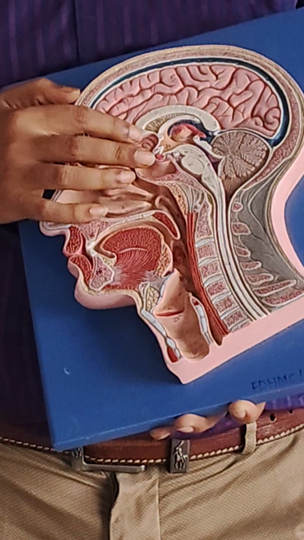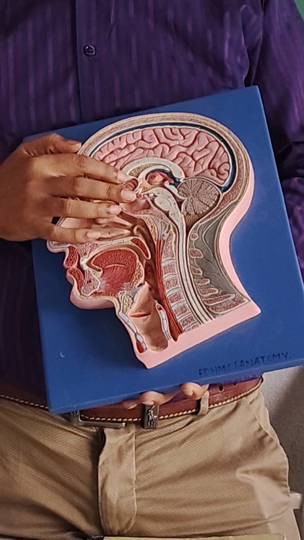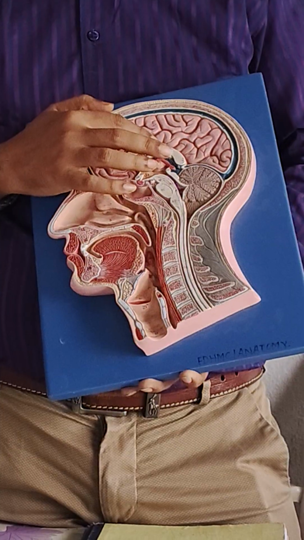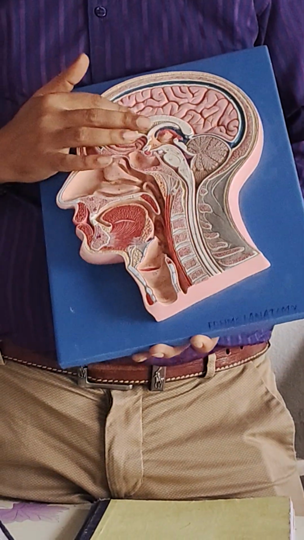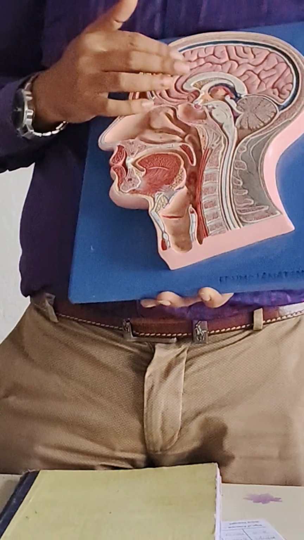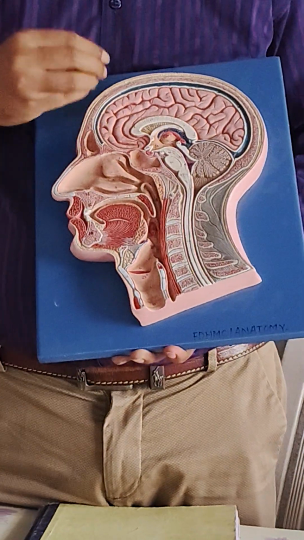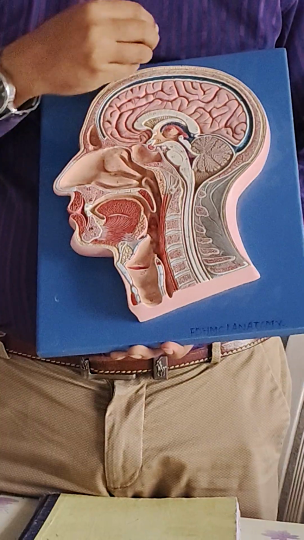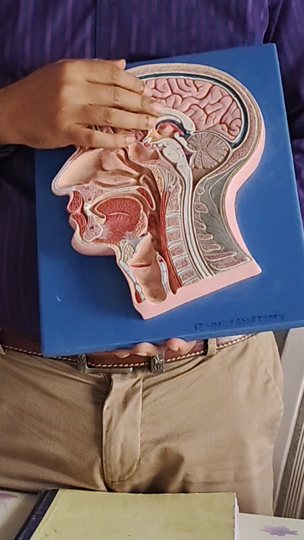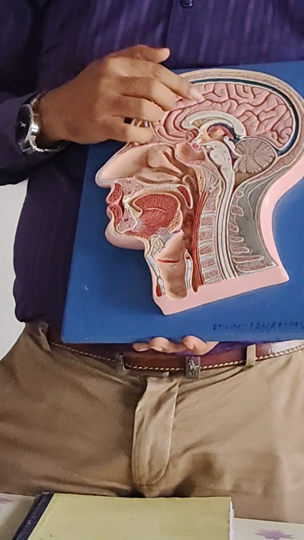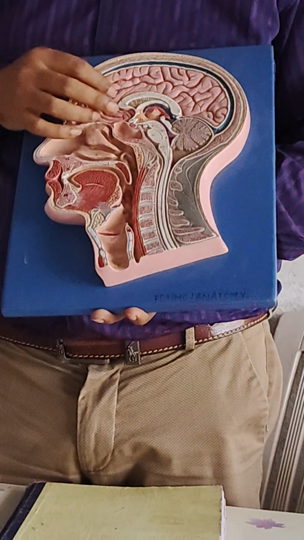The fibers will be like fronto-frontal, parieto-parietal, occipital-occipital, like this. Okay, same areas of the cerebral hemisphere. Maybe area number 13 to area number 13, area number 44 to area number 44, like that. They are connected by this corpus callosum.